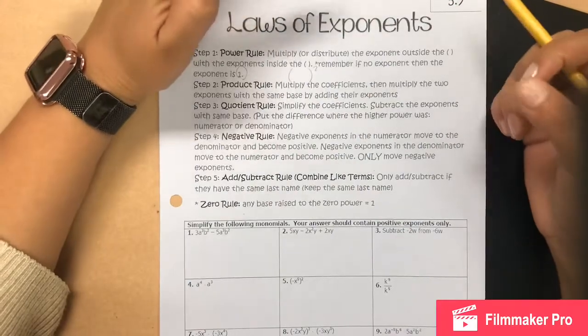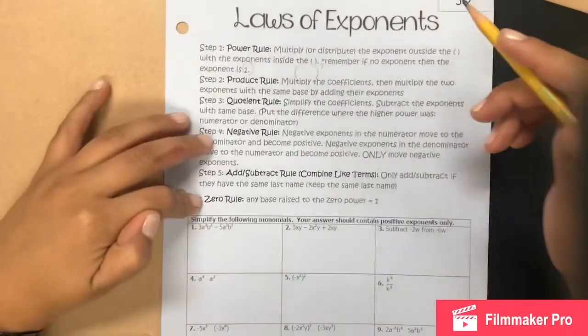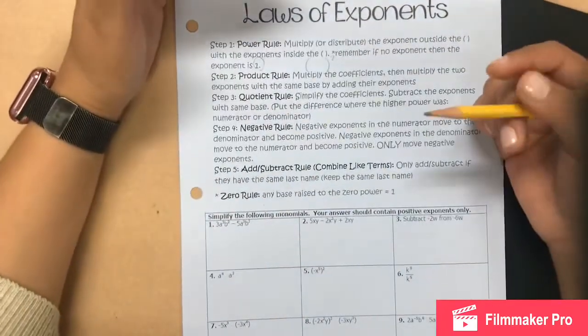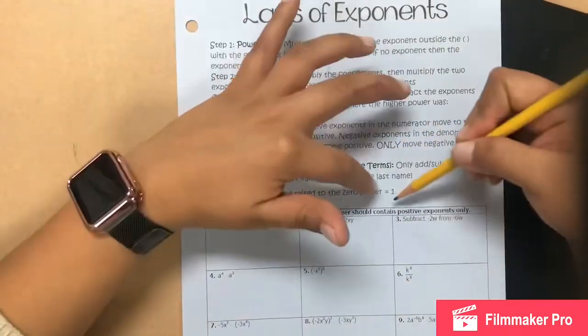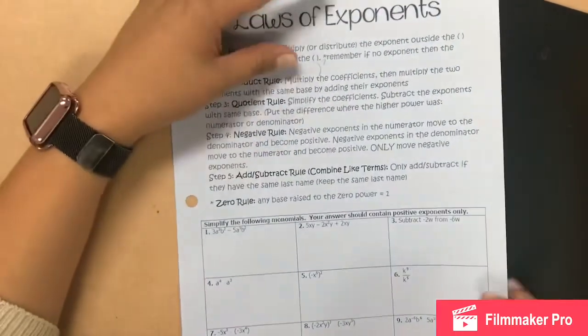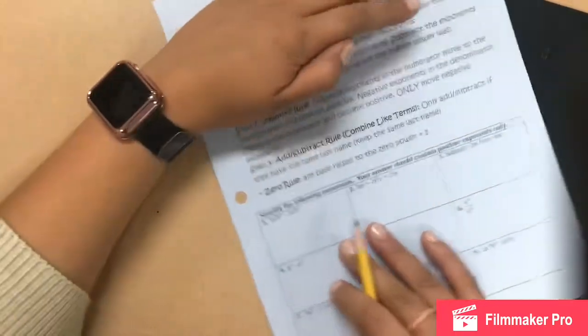There is one last rule, which is the 0 rule. This is kind of a floater in a sense that it could pop up anywhere. If we see it, it simplifies to 1. So let's go over some practice problems. There's not too many. Number 1.